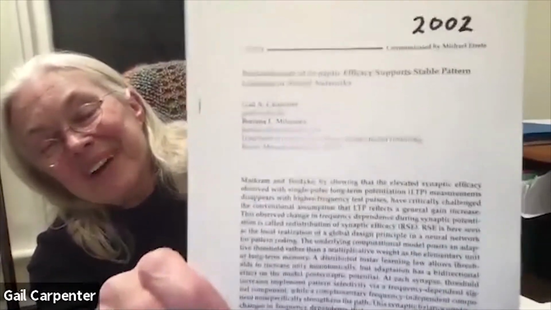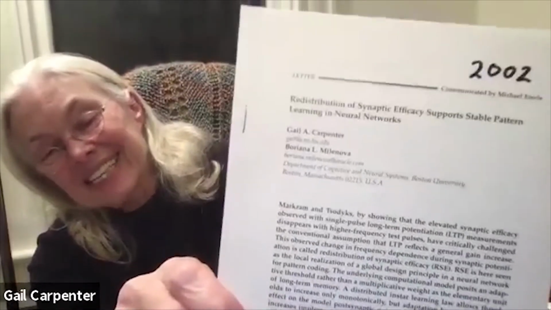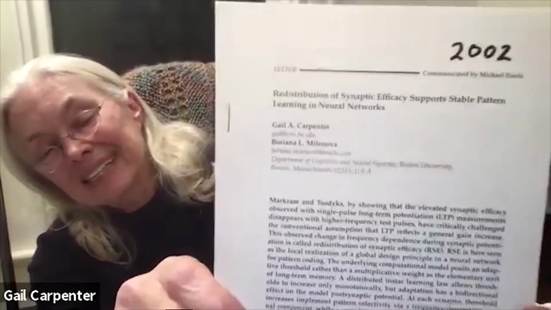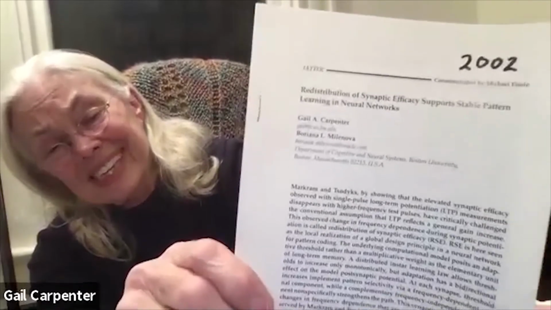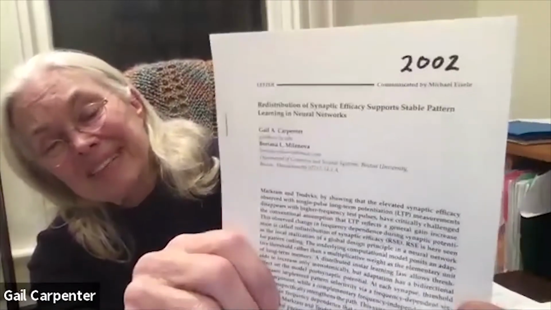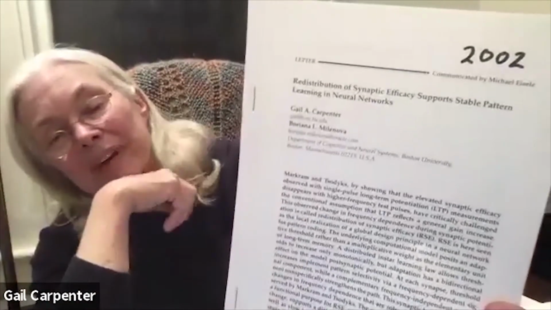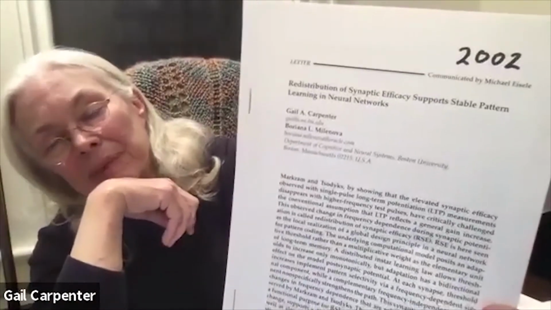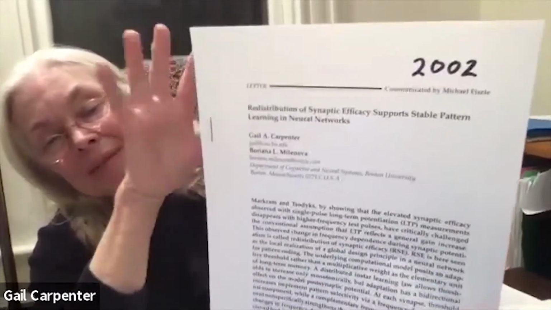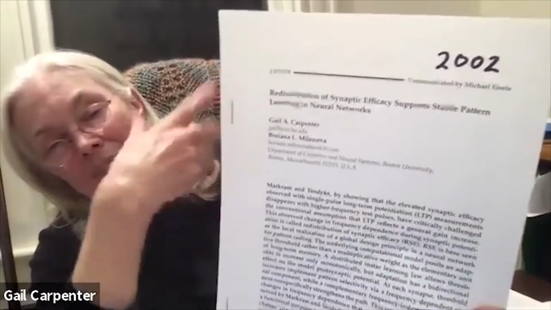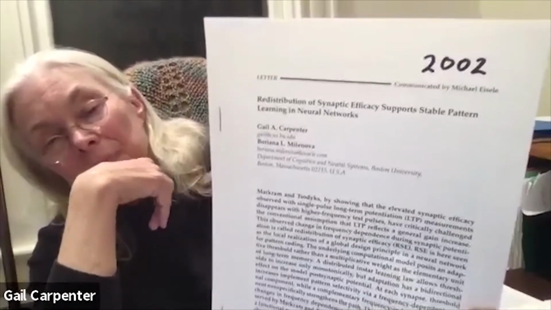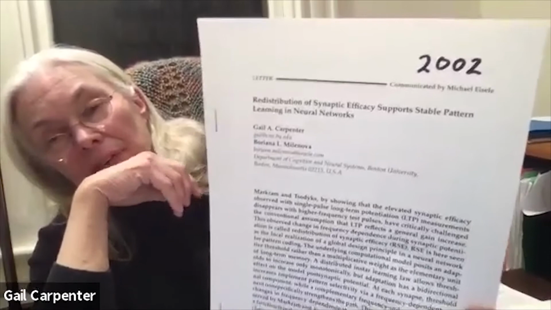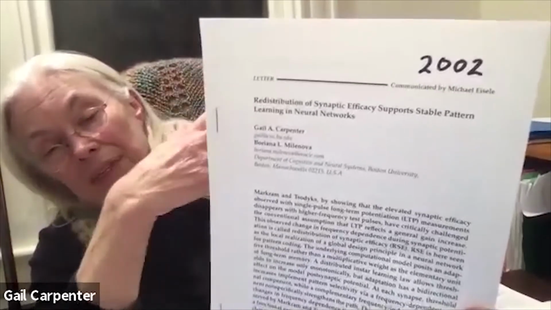What Markram and Sadikot, I think Sadikot was his postdoc at that time, discovered was that they said to themselves, wait a minute, all of these long-term potentiations are always measured with one spike. What if we measure them with more than one spike? And that was the question I was asking. What if we measure potentiation? The linear model, the multiplicative one, says if you've got two spikes, you get twice as much, it's a linear thing.